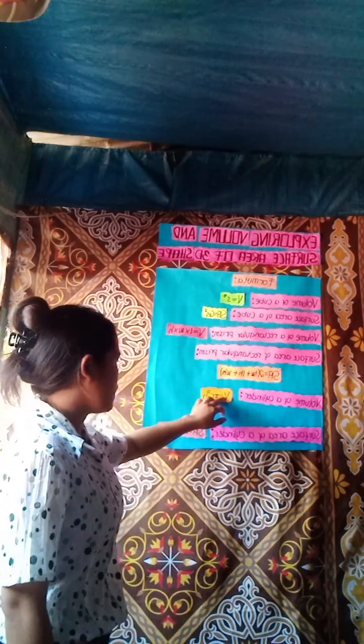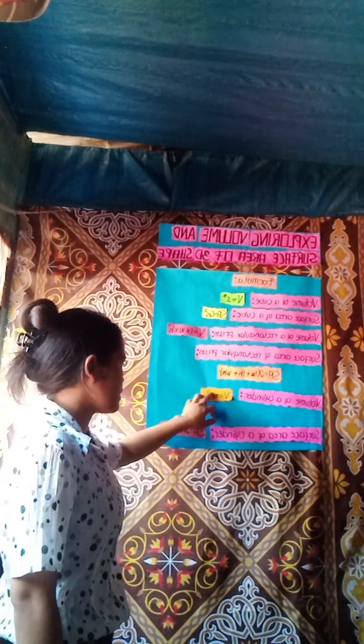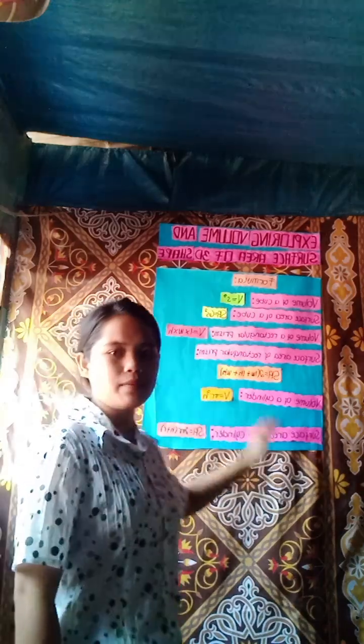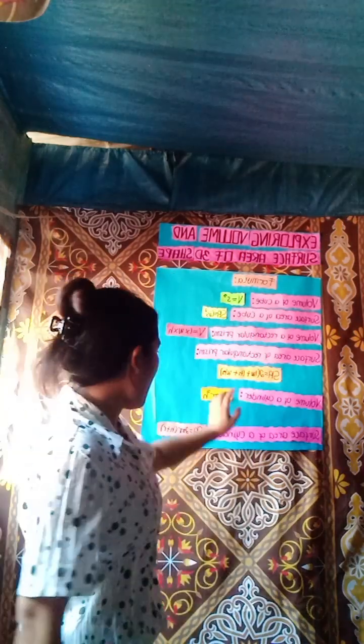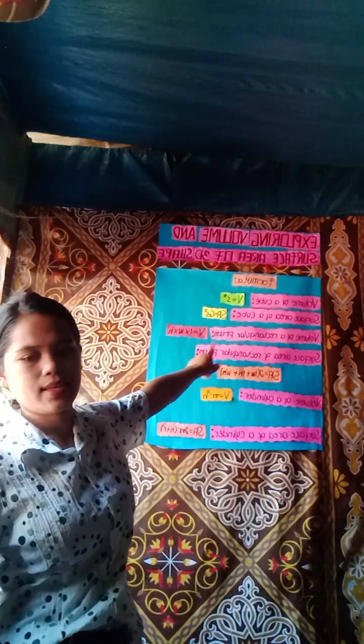The volume is calculated as V equals pi radius squared times height, where R is the radius and H is the height.